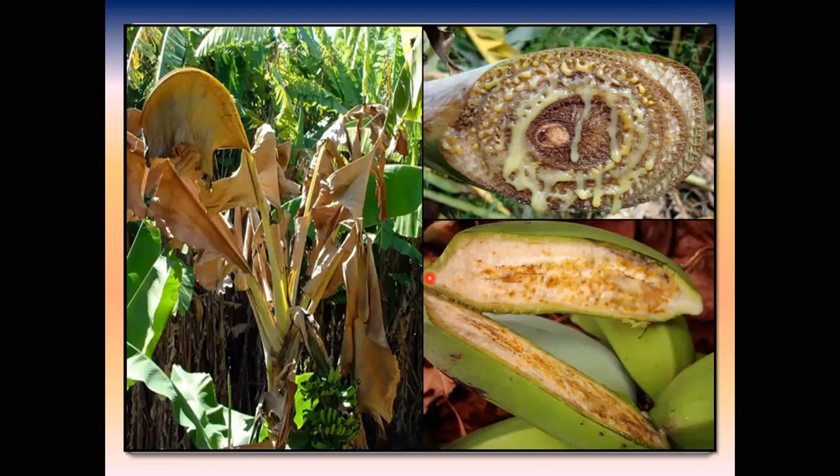Only the internal symptoms differ. The affected banana plant totally wilts and dries. Initially the leaves turn yellow and hang down to the pseudostem, then the bacteria also infect the pseudostem and the fruits in bunches. Only the internal symptoms differ.